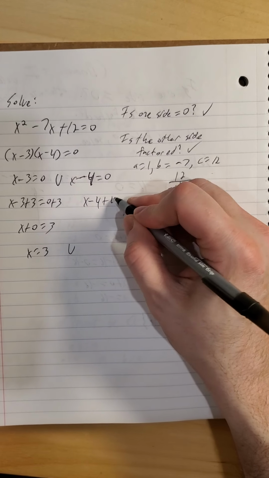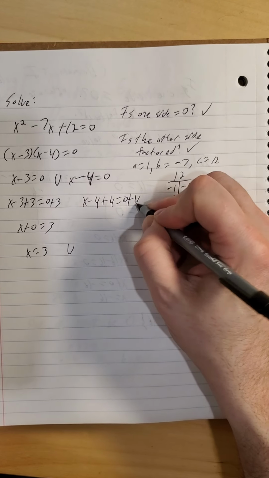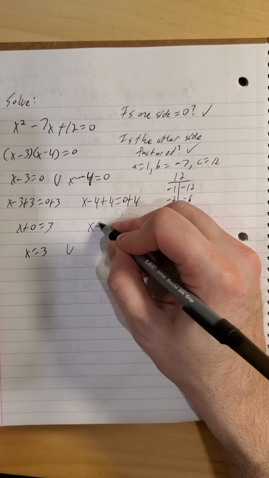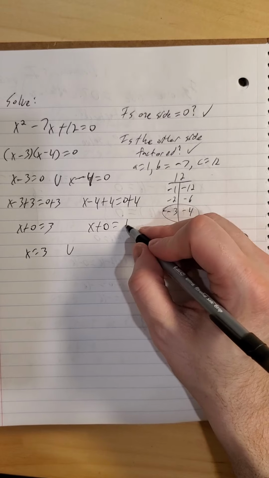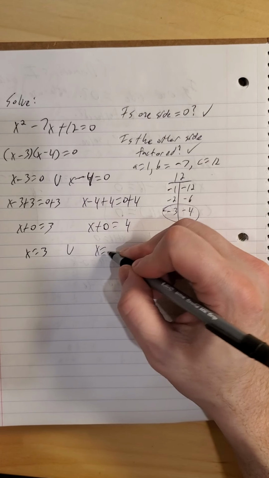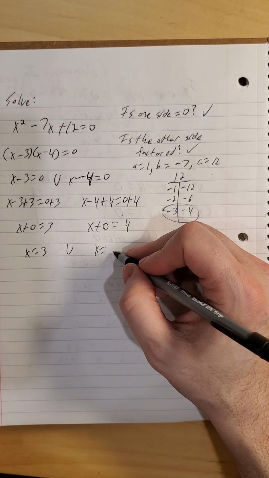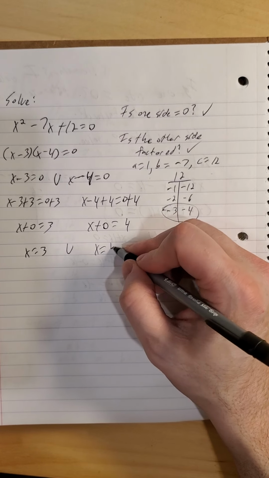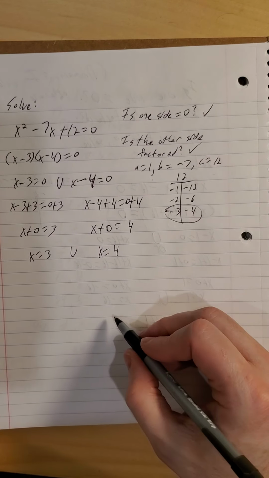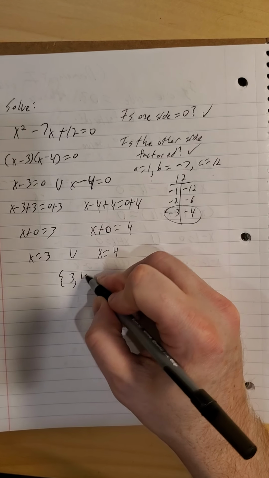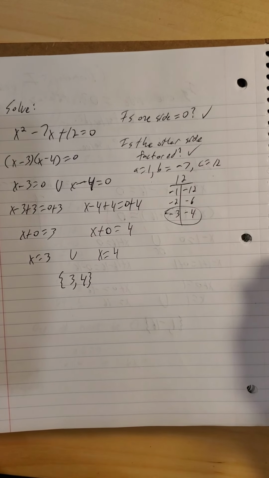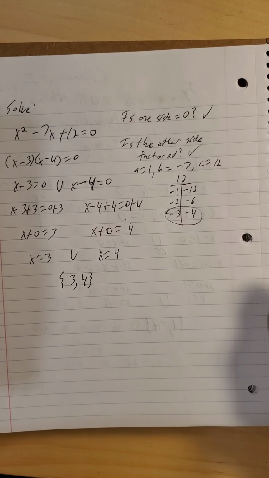So x minus 4 plus 4 equals 0 plus 4. So addition property of equality. Additive inverse gets us to the x plus 0. Additive identity gets us the 4. Additive identity one more time, and x equals 4. Those are both in the set of integers, so they both belong to our solution set. So we get to keep both.